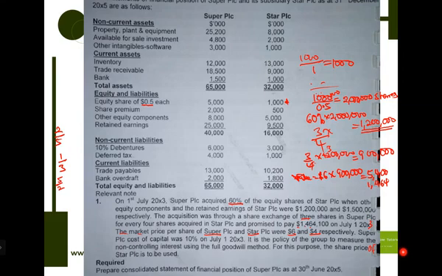But if you want to calculate the nominal value, this is the market value, don't forget. If you want to calculate the nominal value of the shares, the nominal value will now be the 900,000 shares that we acquire, multiplied by the nominal value. You can see it here, the nominal value is 0.5. I hope that is clear.